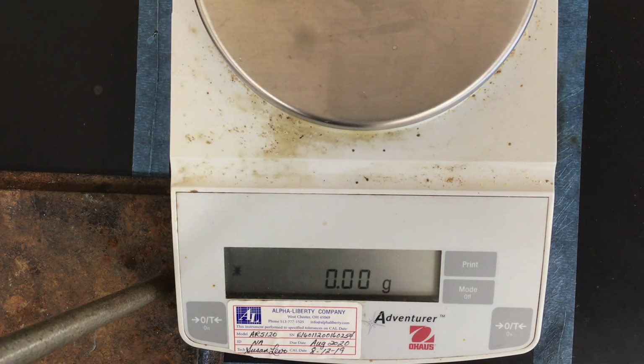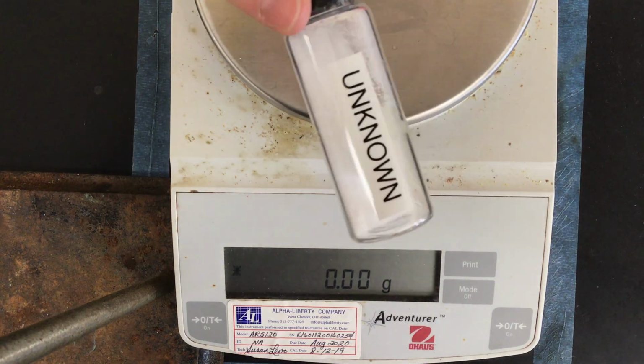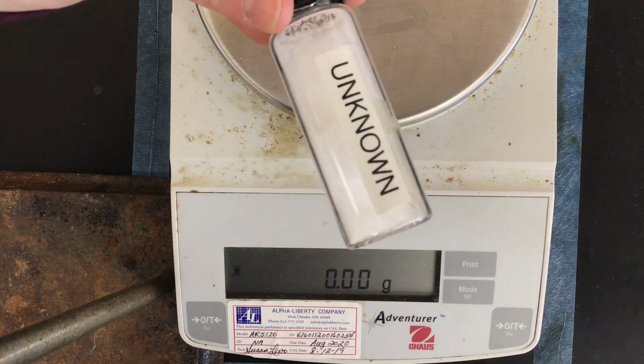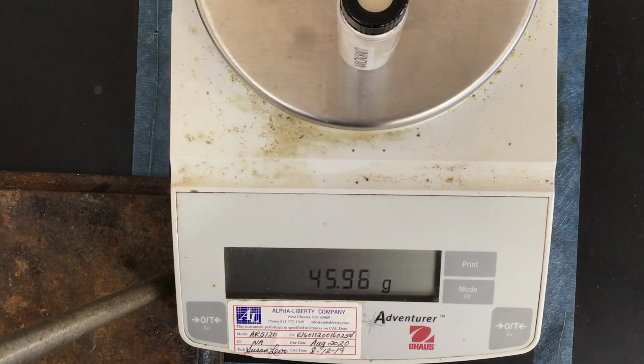All right, and there's one more left. Now this is part of one of your post-lab questions, okay? Here is an unknown sample. I'm not telling you what this is, but I'm going to let you record the mass of this sample.